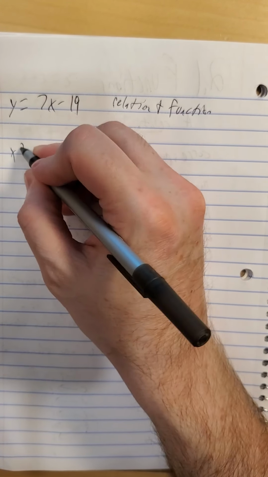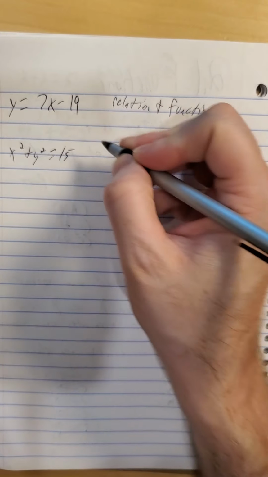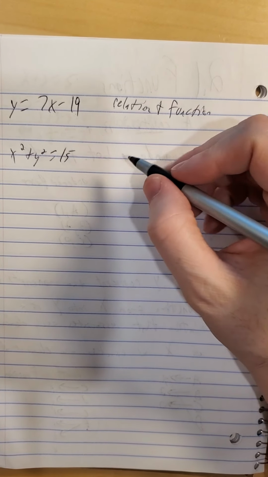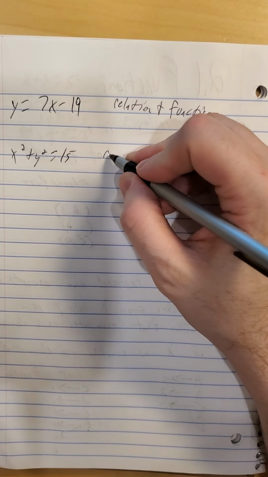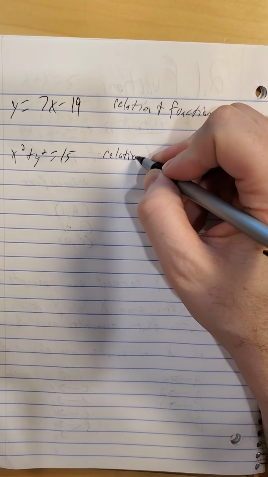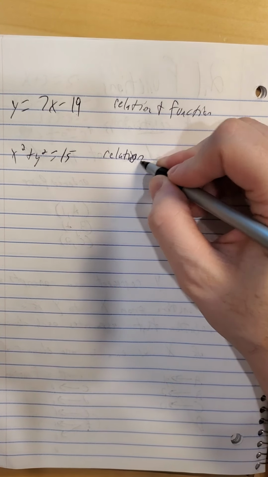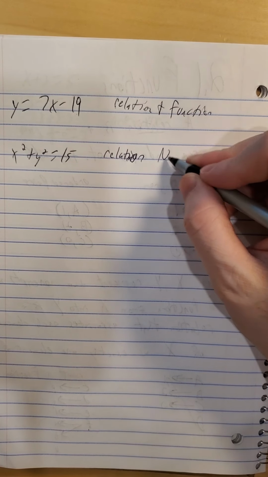But if we look at x squared plus y squared equals 15, you should hopefully remember from section 1.5 what that looks like. This one is a relation, but not a function.